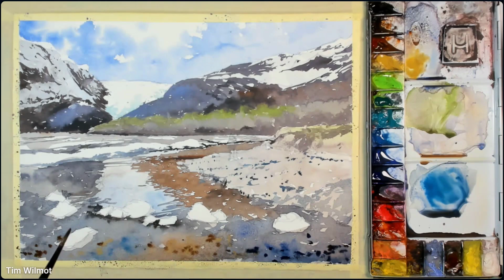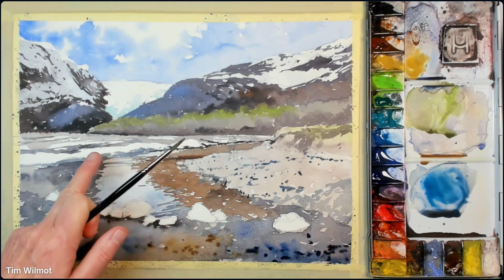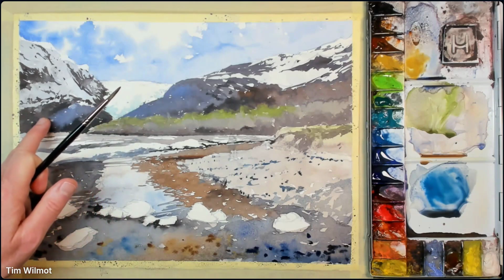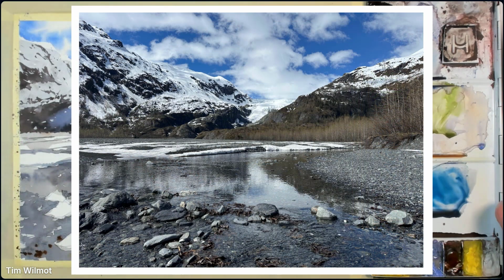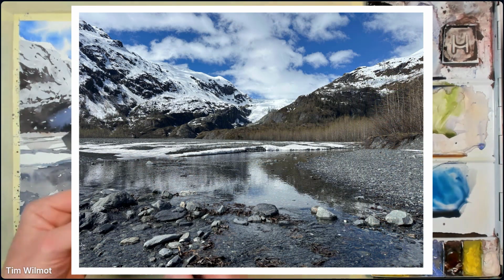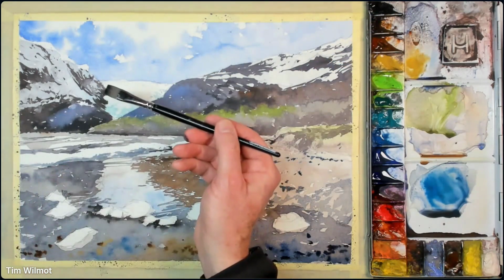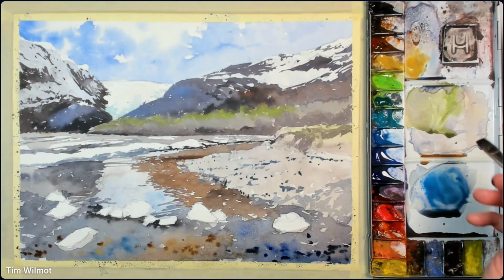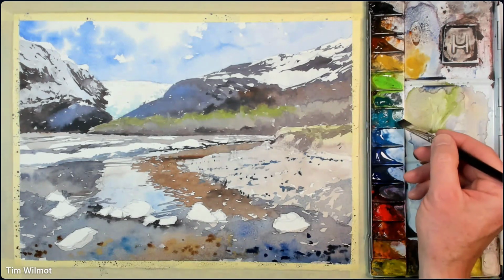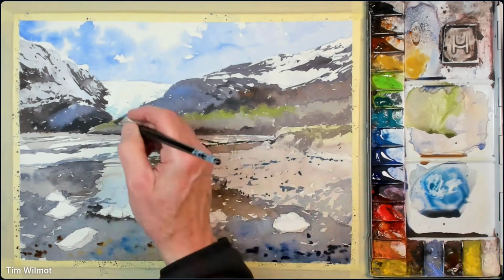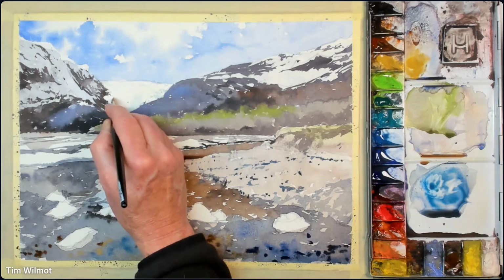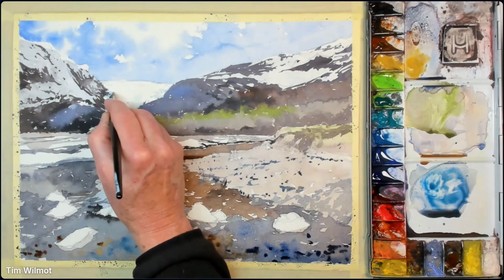Okay, next. Right, while this is all drying a little bit, I'm going to return to the mountains just to try and get a bit of extra definition to those rocks. And that's where I think I'm going to use my half inch flat round brush here, just to get in a bit more definition to those shadows.